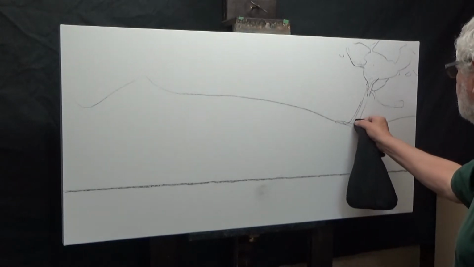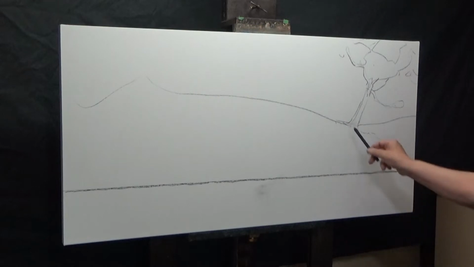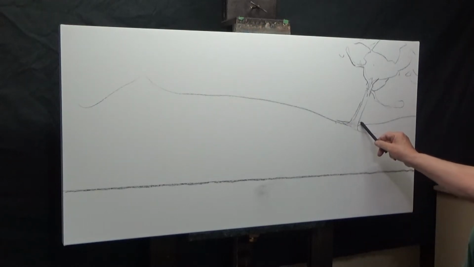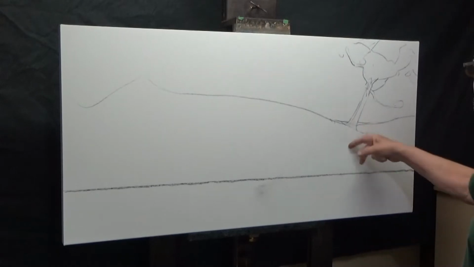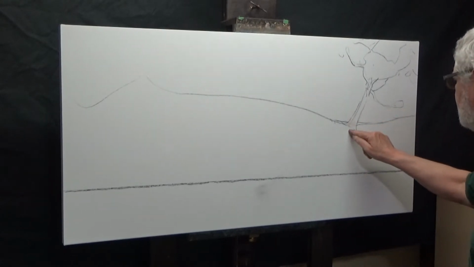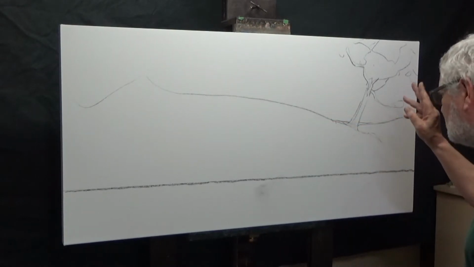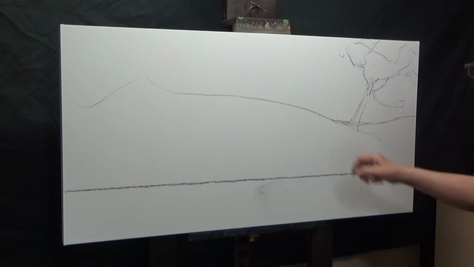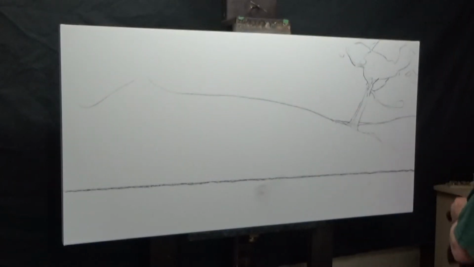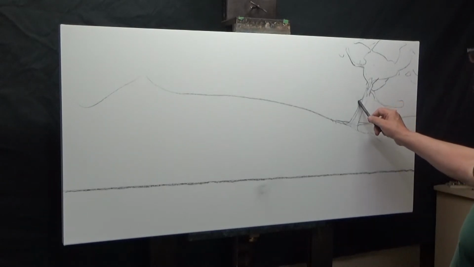I'm just going to get rid of that. I don't want this trunk terminating exactly where this hill terminates into this hill. I would like to show that it flows behind it a little bit. So that's why I've left a little bit there. That's my thinking now. That could change. It always changes.